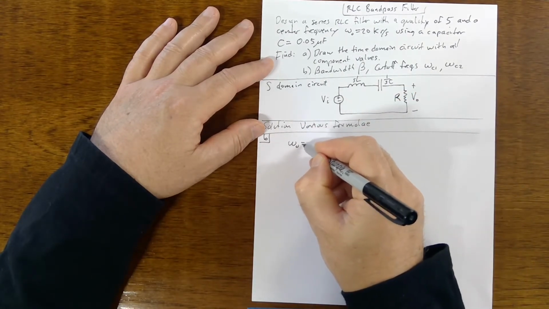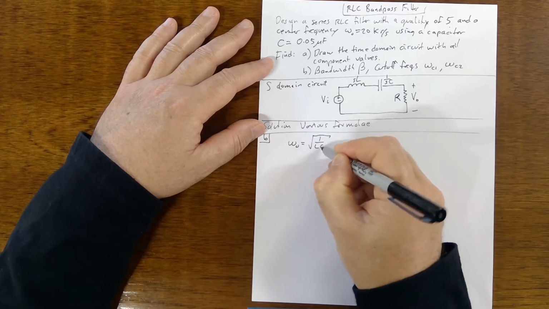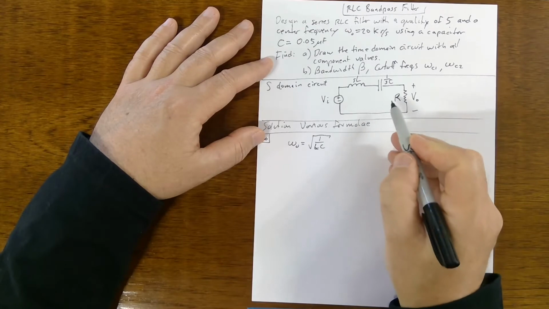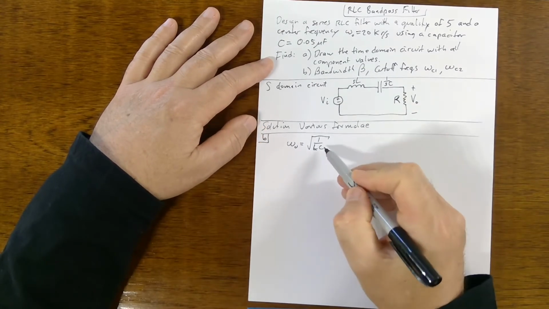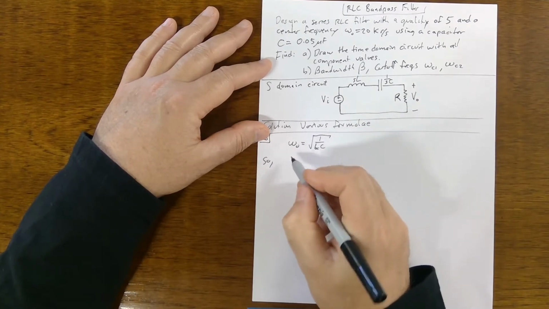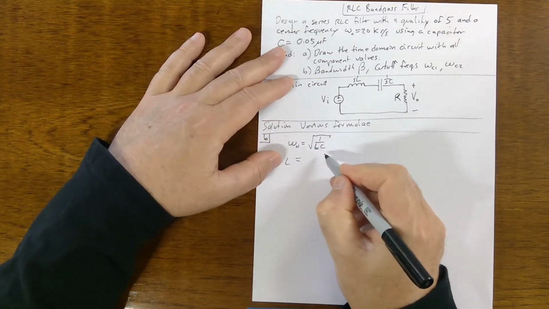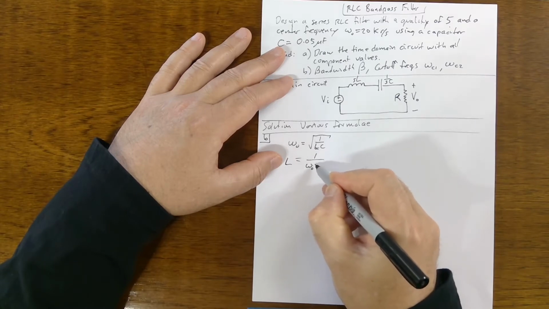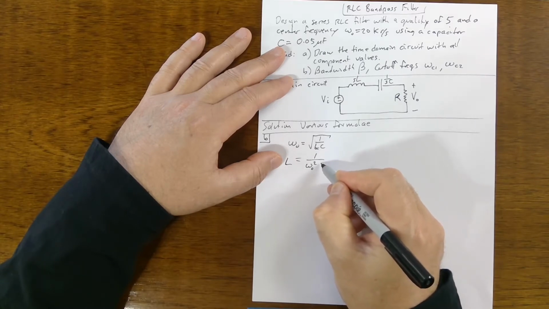Omega 0 is 1 over the square root of LC. That's one of our formulas for this series bandpass filter. This comes out of the review sheet, and it's in the book. So solve for L: L is 1 over omega 0 squared C.